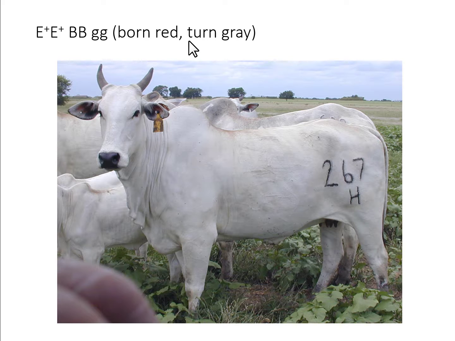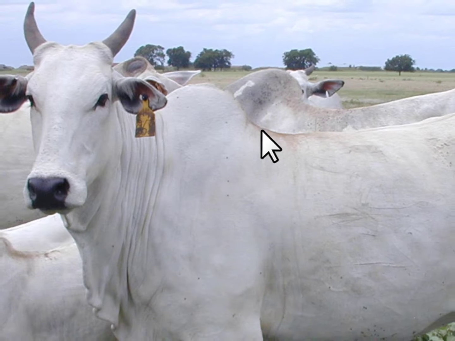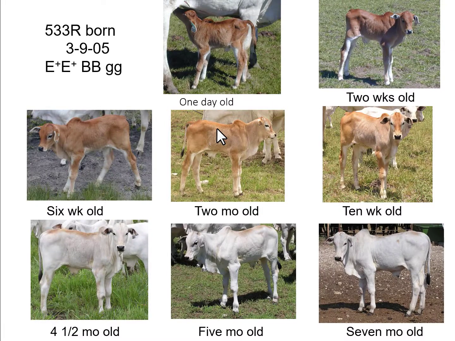So here's a picture of a cow that was originally born red, but it did gray out and it's almost completely done graying. You can see that it still has a little bit of red on the top line, but for the most part, she is a gray cow at this point.